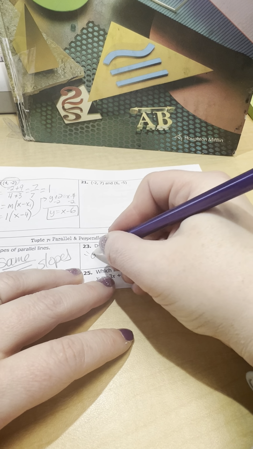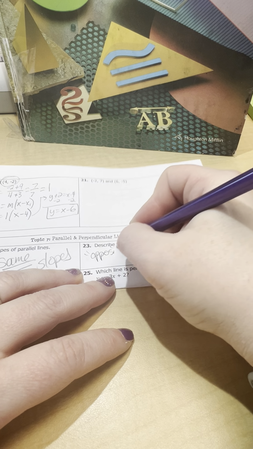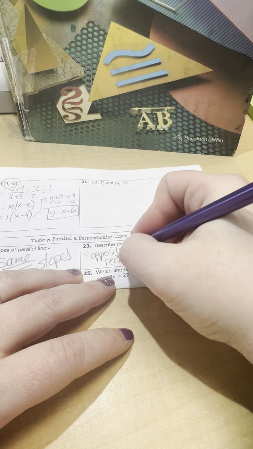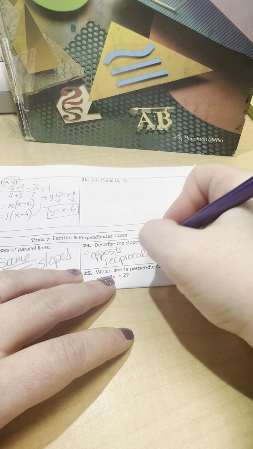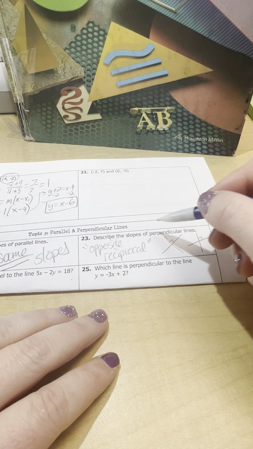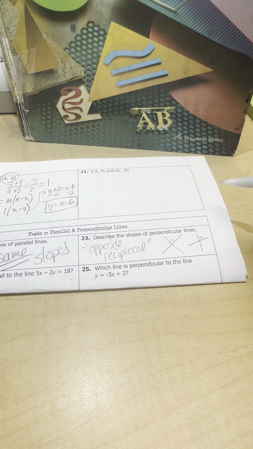Yes, that's the phrase we kept saying. Opposite reciprocal. So what does that mean? That means that they are opposite in sign. So one will always be positive, one's negative. And then the reciprocal, that's the fraction flipped over.